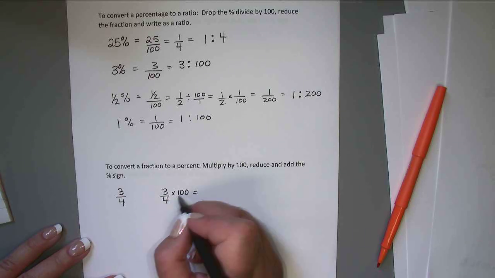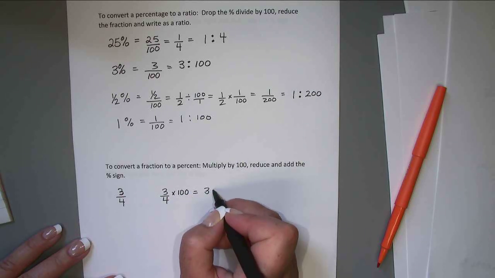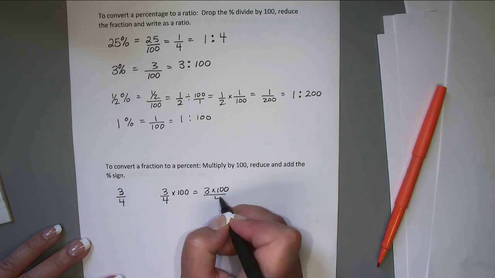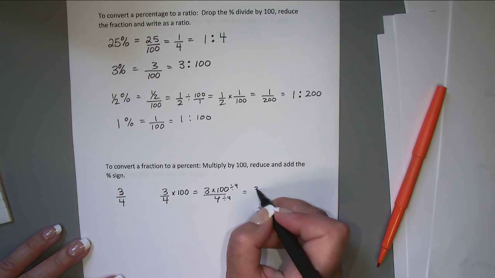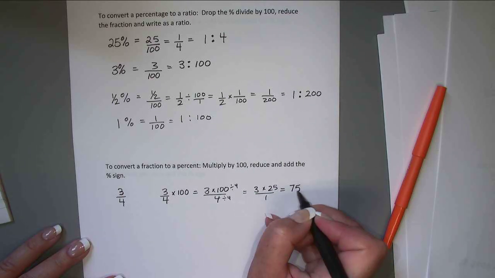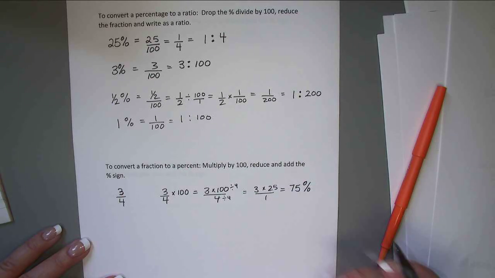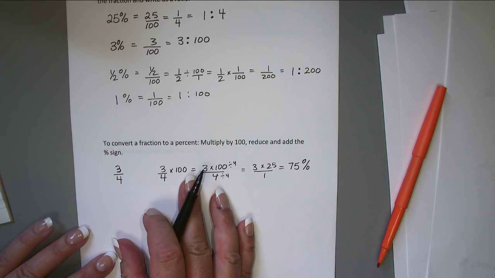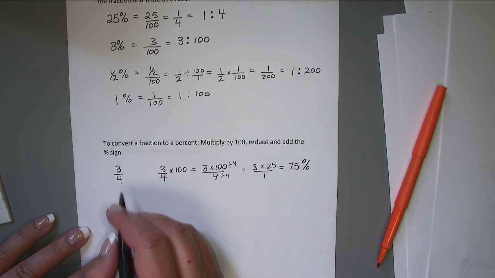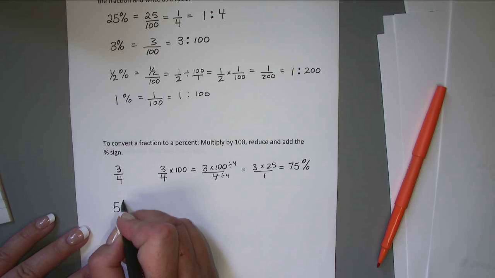So this is 3 times 100 over 4. This divides by 4 and that divides by 4. So we'll have 3 times 25 over 1, which is 75. And then add the percent sign. 75%. 3/4 is 75%.